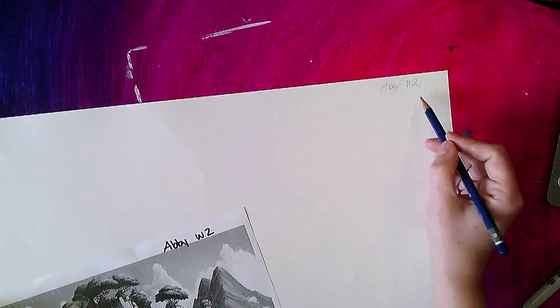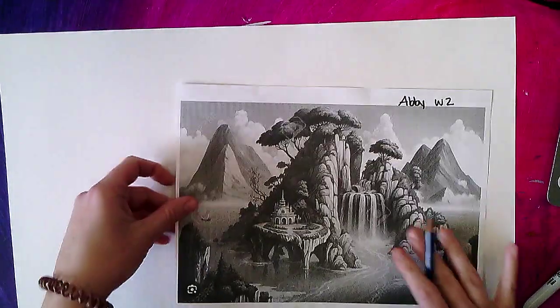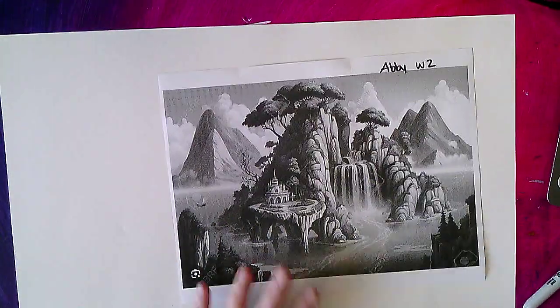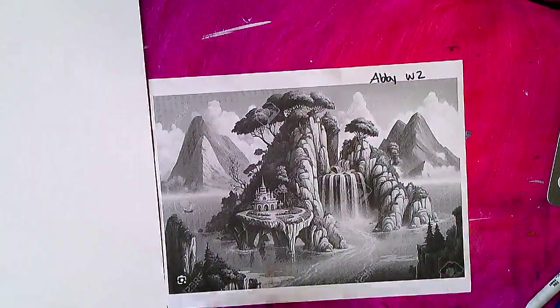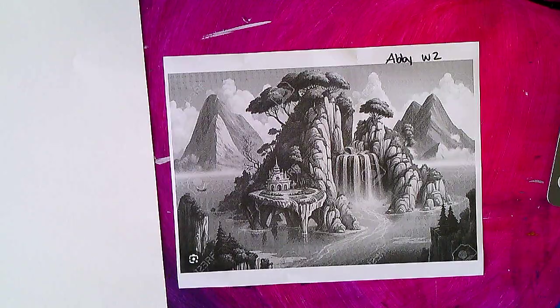That's the back side right here that I put my name on. We're then going to flip it over. We're going to use this later. There is a more advanced way to use a grid that would take a long time for me to teach you, so I'm just going to show you how to simplify this.